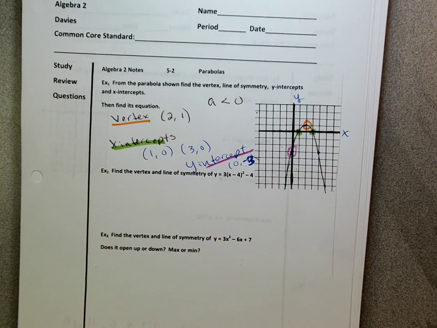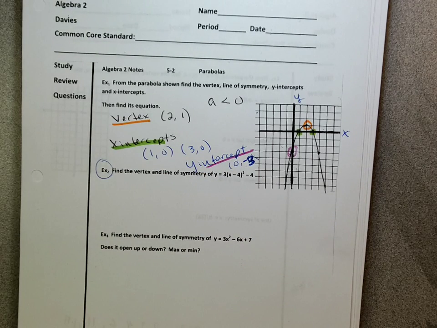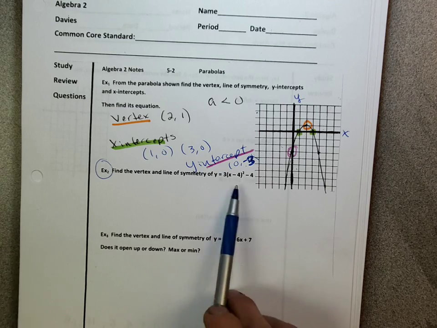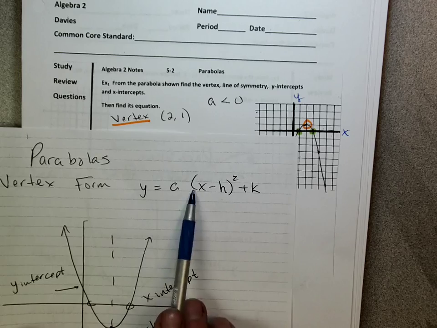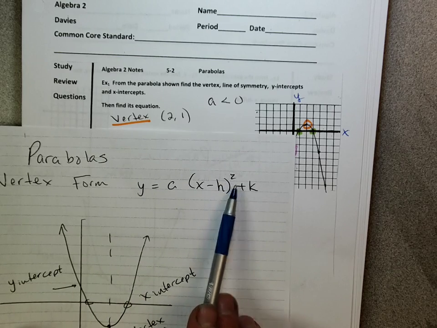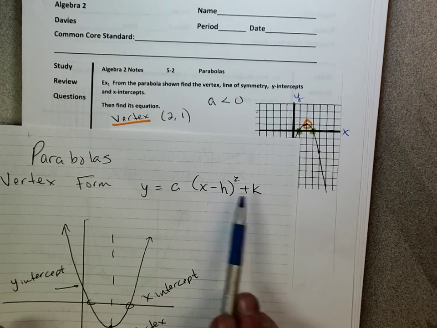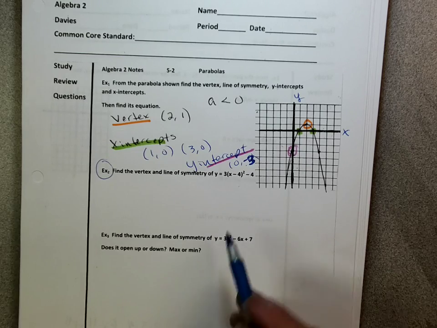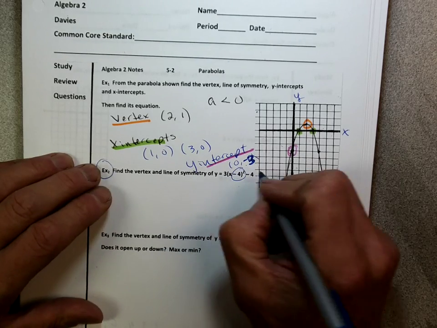Okay, example 2. So now in example 2, we don't have a graph to find it, but we do know, if we take a look at these cool notes I just gave you, it's in vertex form. See, it's in this exact form here. See the parentheses squared? So if it's in this form, parentheses squared, then it's in vertex form. Well, the vertex is just these two numbers. So if I take a look at this equation, here's my vertex.